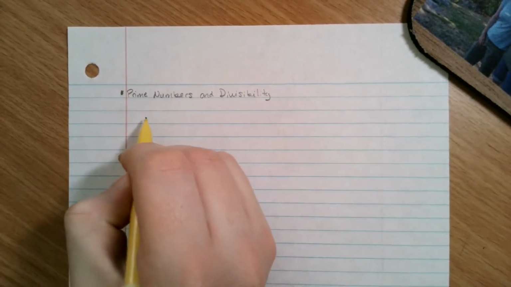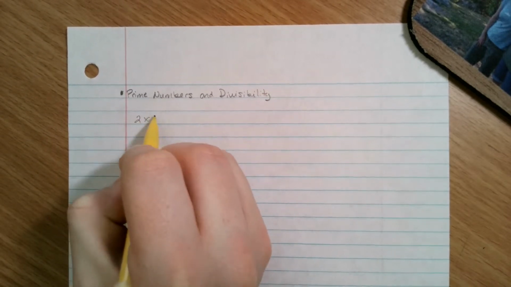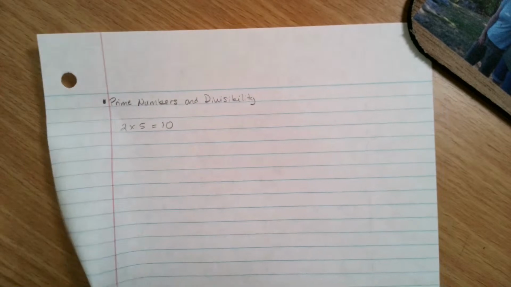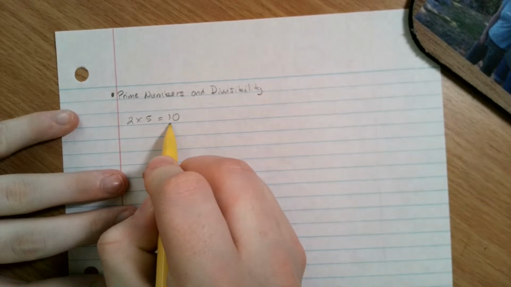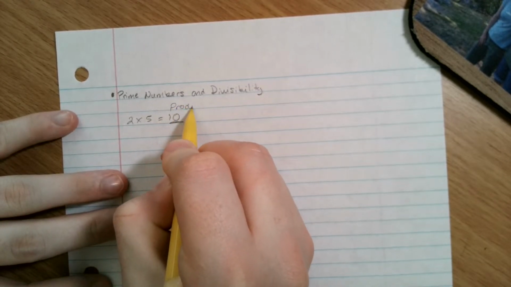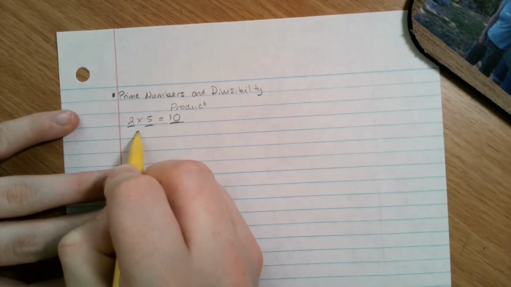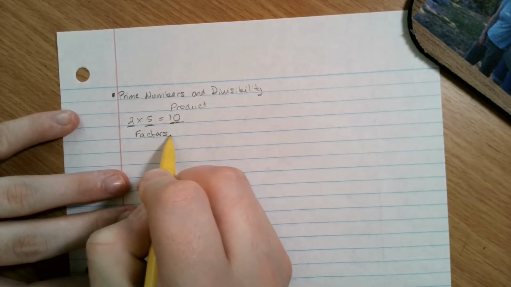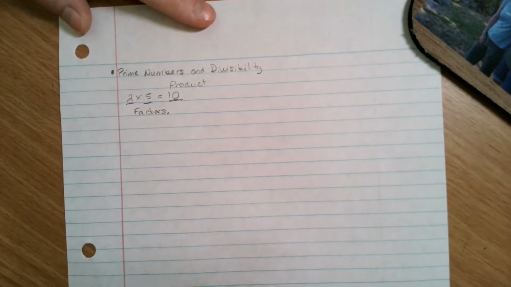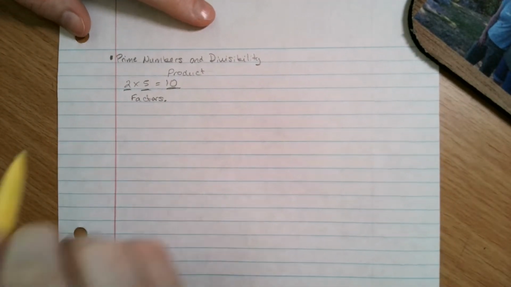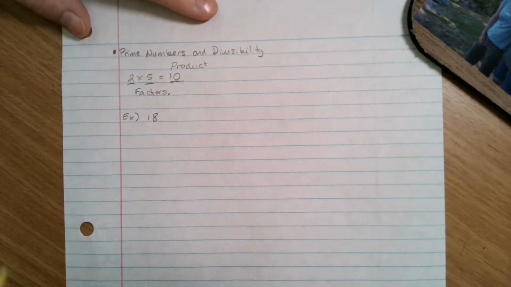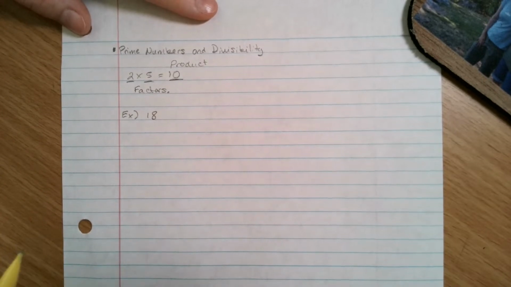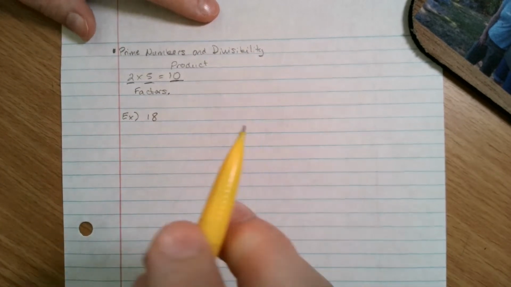So, I understand from what we have previously worked with, such things as 2 times 5 equals 10, but what do we call these things? Where this is our product, 2 and 5 are our factors. So to find the factors thereof, let's go with an example of 18. To list all the factors is to go through and see what multiplies by what to get 18.